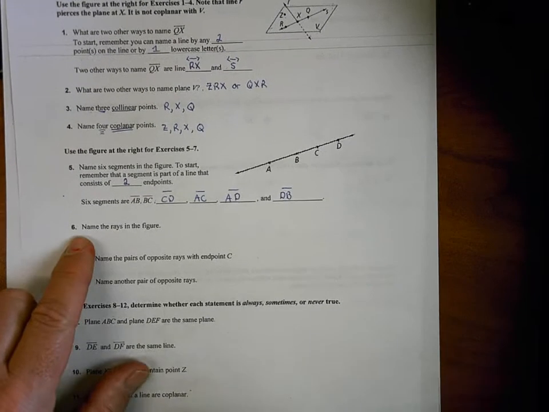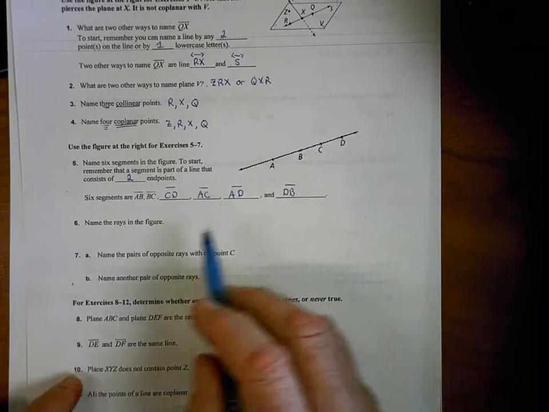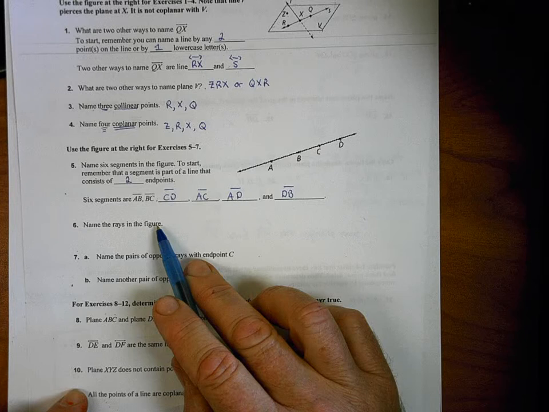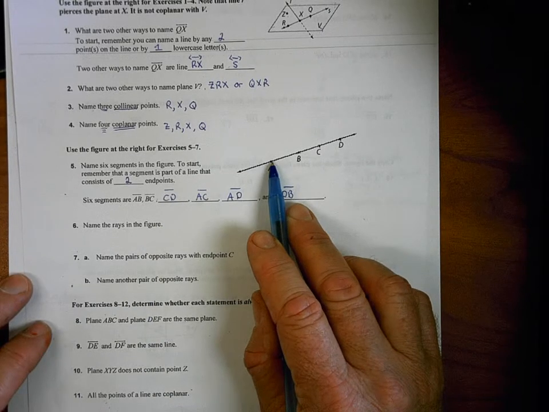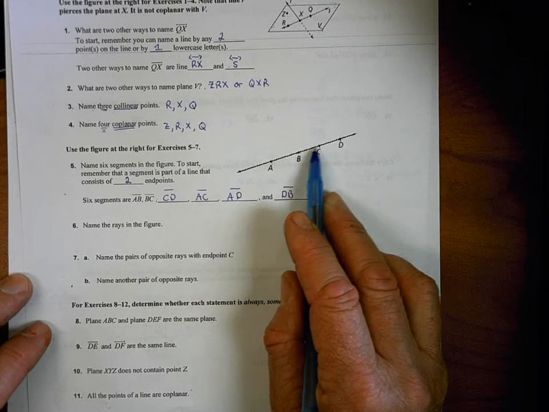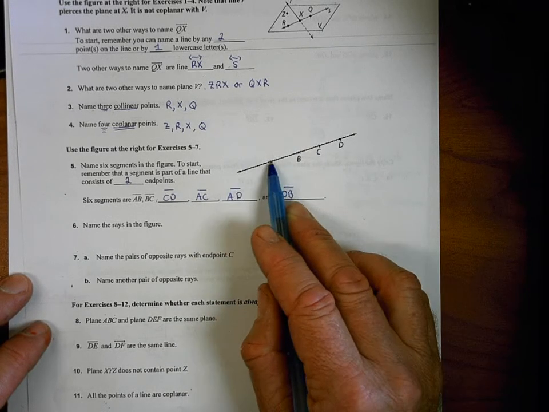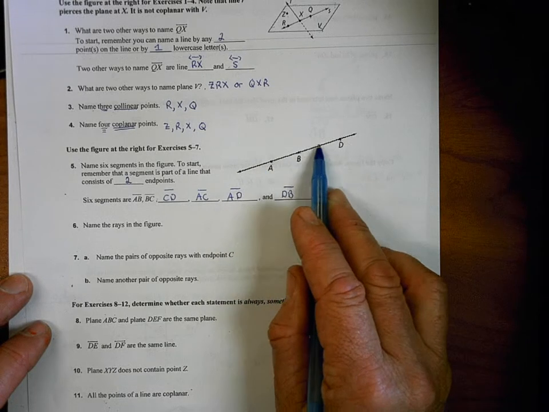All right, we're back. So we're on number 6. We're going to name the rays in this figure right here. Okay, so how do you name a ray? Well, to have a ray, you have to start at an endpoint, and then from the endpoint you have to see if I follow the shape, which in this case is a line, one way or the other, will it continue and go through any points?